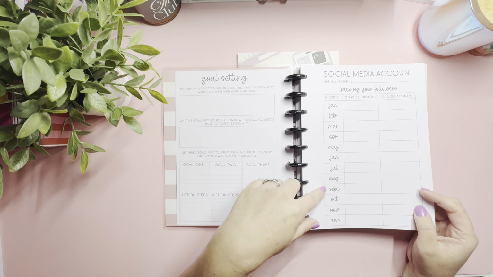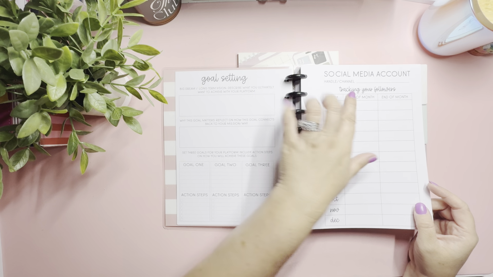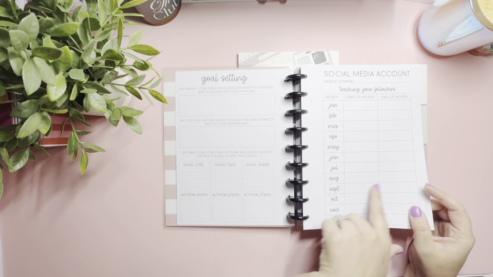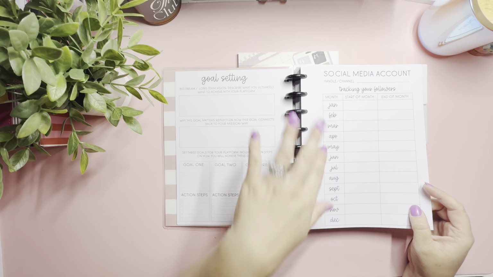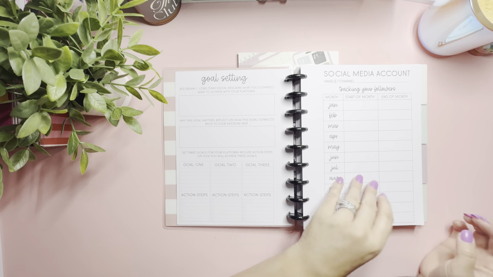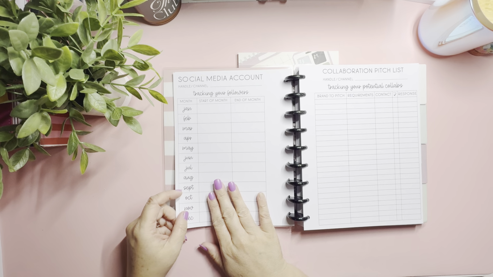And then these are going to be your follower trackers. So you can track your social media account. For example, if you want to track Instagram, you can track the start of the month, end of the month, and then you can see how many followers you gained. Or if you want to do YouTube, TikTok, whatever social media account that you have. So you're going to get a front and a back side of that for 2 different accounts.